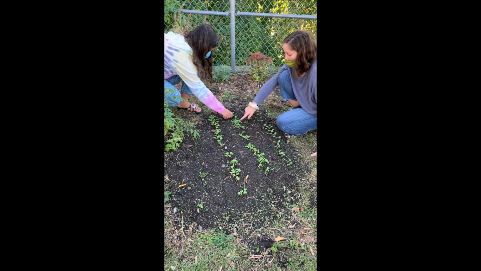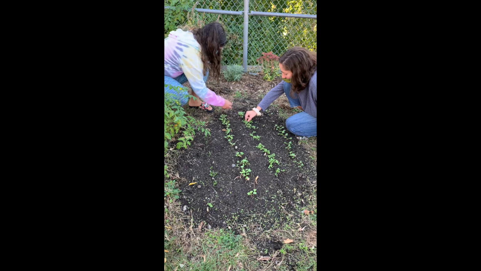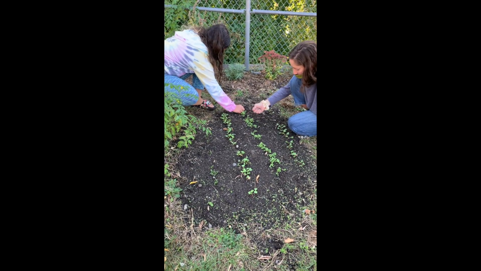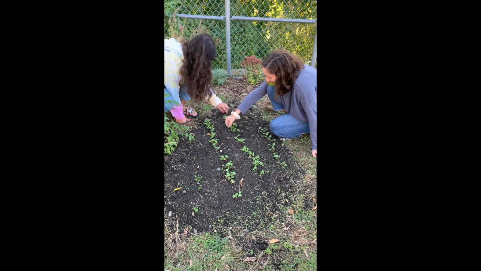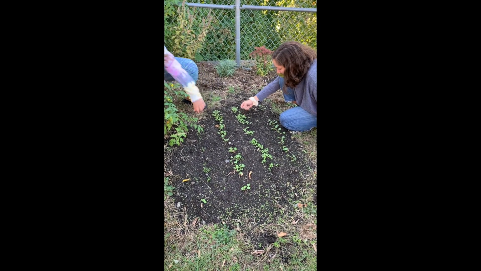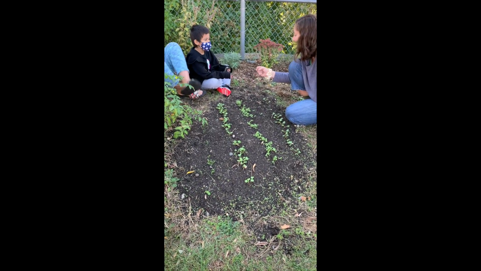So we're going to go through this row and then just pull them out. What I usually try to do is pick the smallest ones, so that the ones that have already established the most will get to sit. So we're just pulling out the little ones.